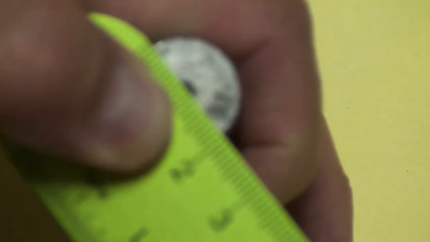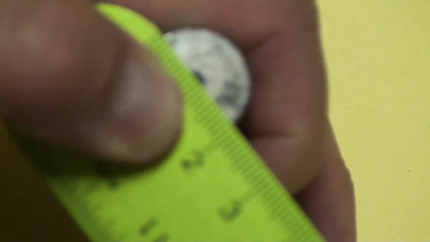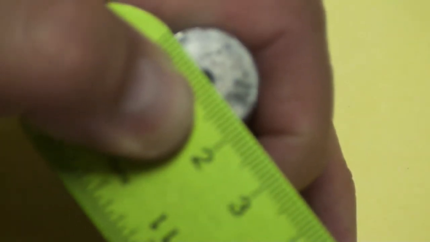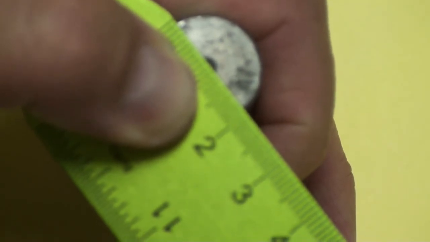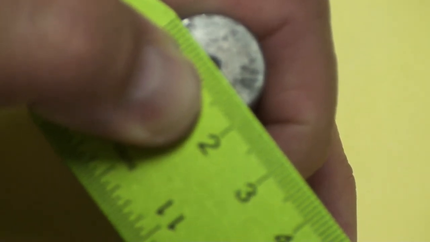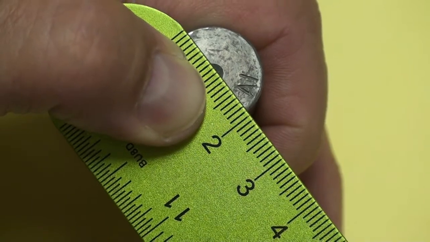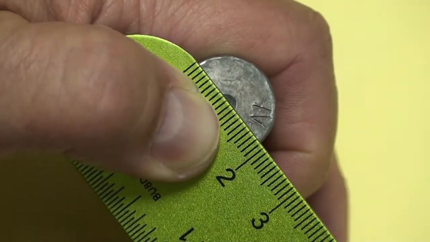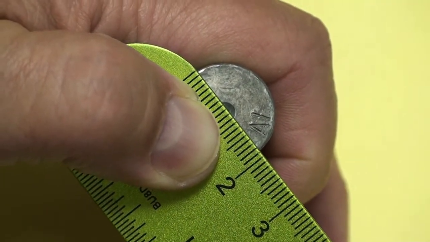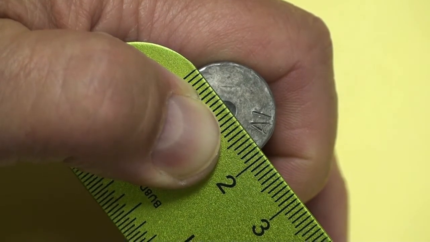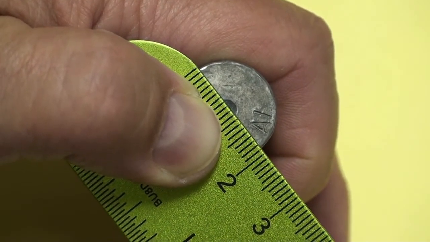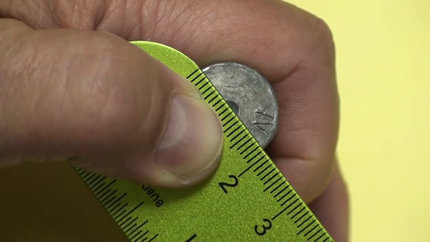And it's not very clear, is it? Let's see what we can do here. This is supposed to be, that's more like it. So hopefully that helps. That's the diameter of the aluminum cylinder.